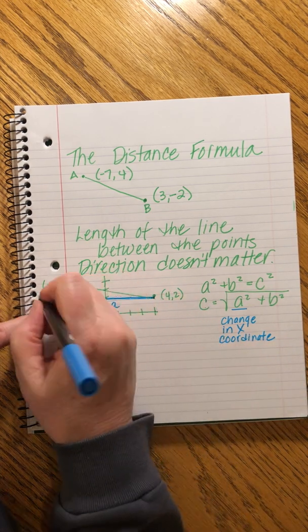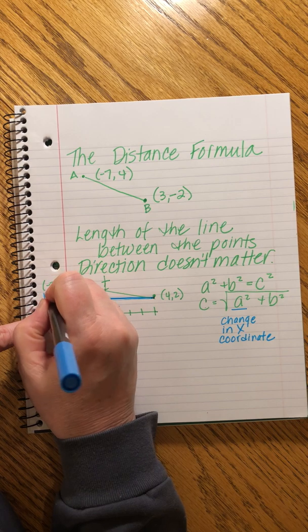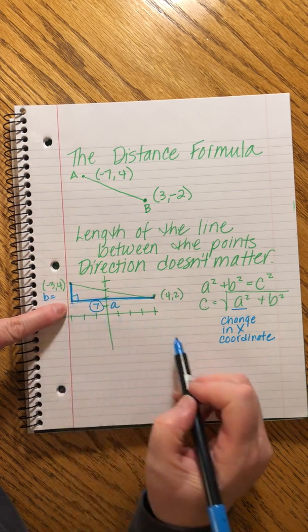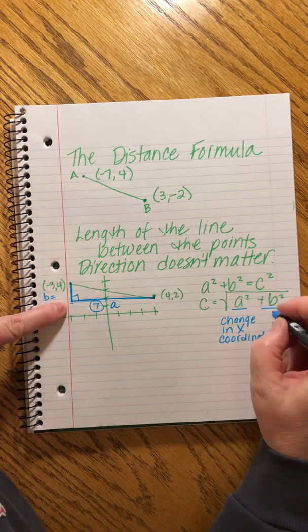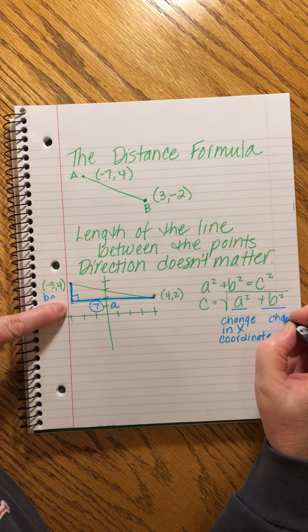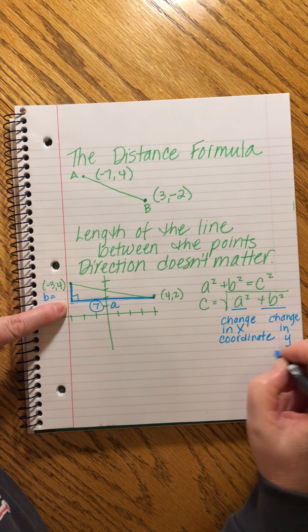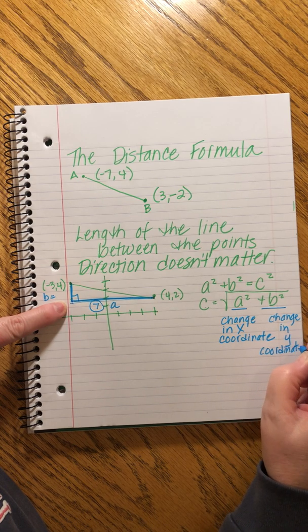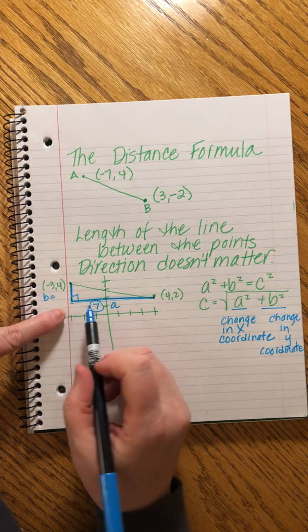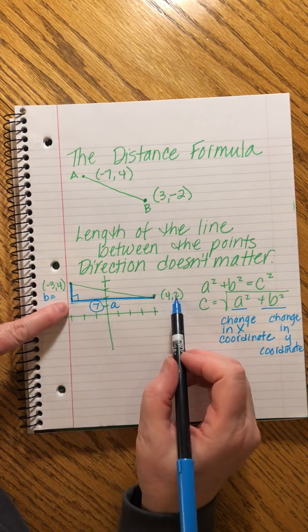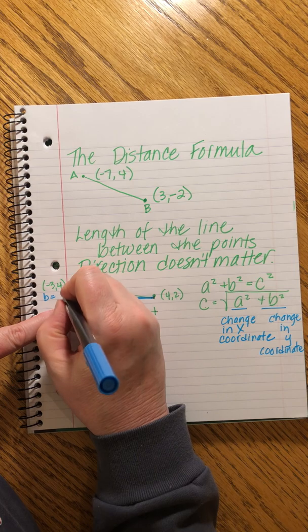And then what about this b? B is the change in the y's. So here we can see we went from 2 up to 4.